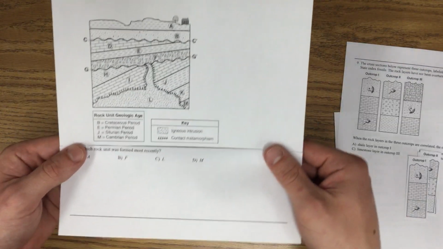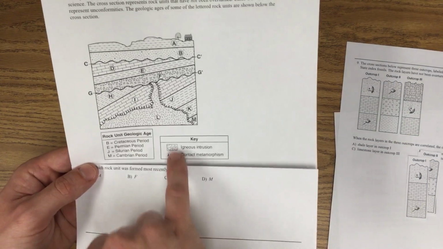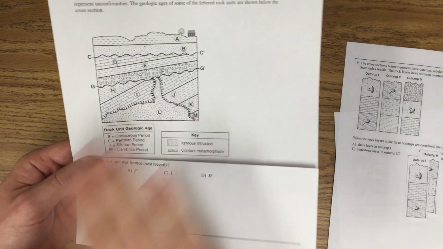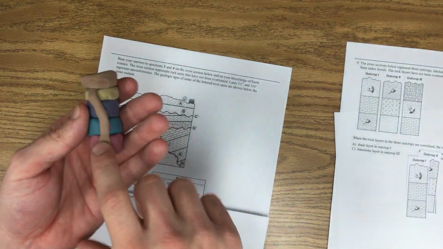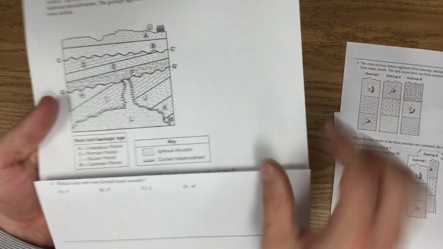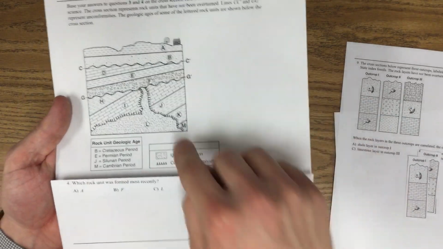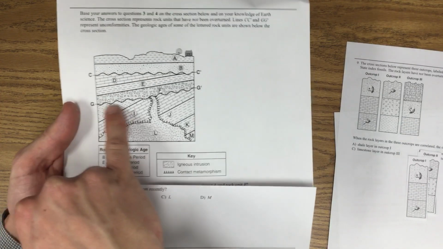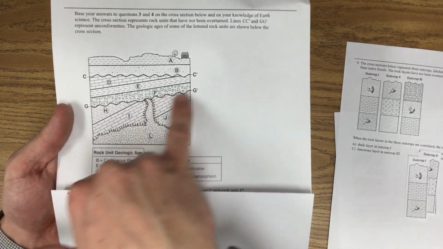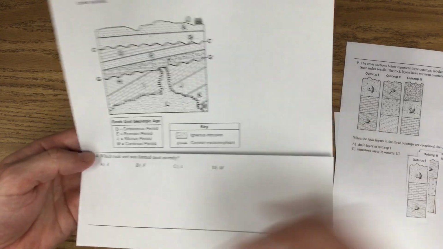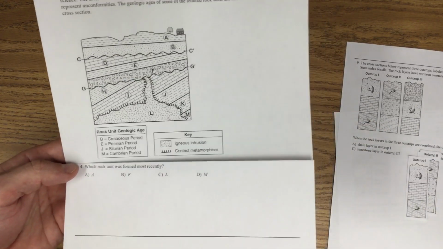So here again, if you check this out, letter L is representing an igneous intrusion. So letter L is on top of everything else, just like how our sock is laying over everything else. So that means L is going to be younger than M, K, J, I, and H. But notice that L is underneath this squiggly letter G there. Simply asking, which rock was formed most recently?